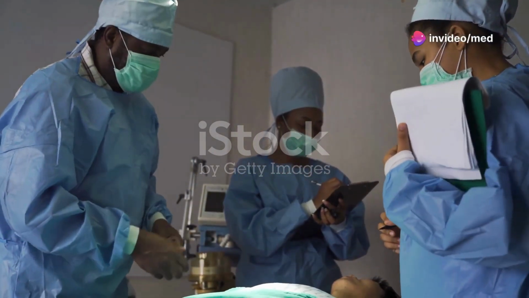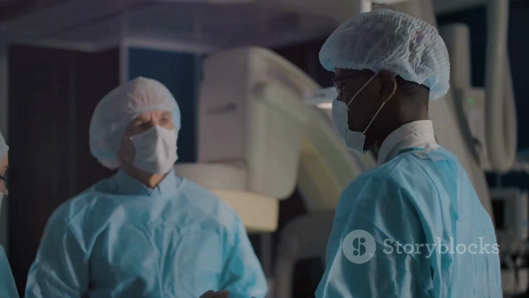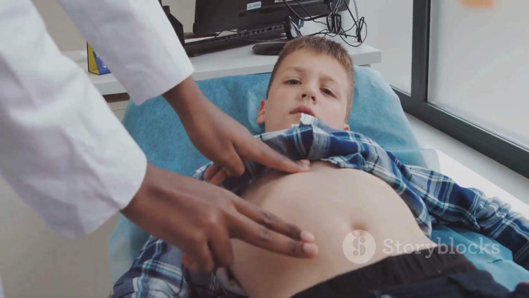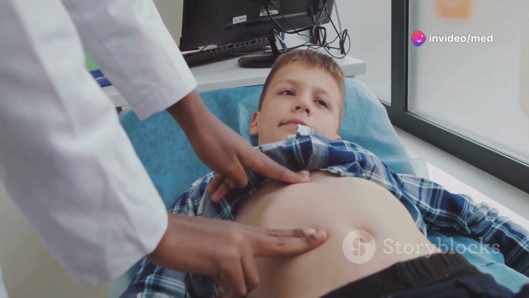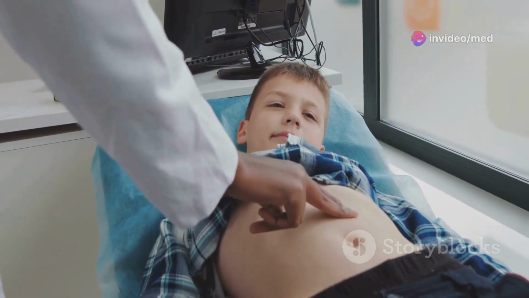Appendicitis is a common surgical emergency encountered by medical professionals worldwide. It is a condition that requires immediate attention and intervention to prevent serious complications. It represents a significant cause of acute abdominal pain, particularly in younger individuals. The pain often starts near the navel and then shifts to the lower right abdomen, becoming more severe over time.